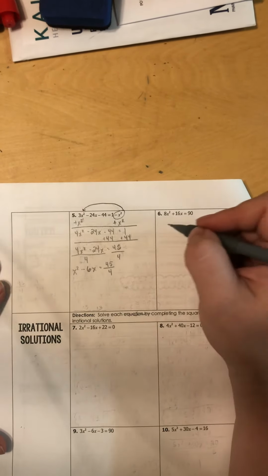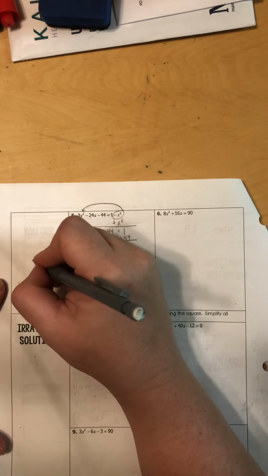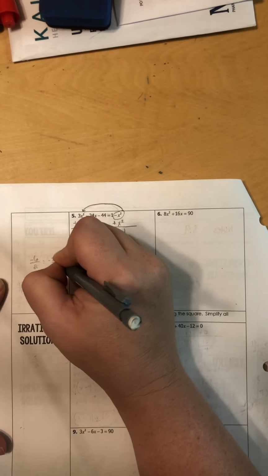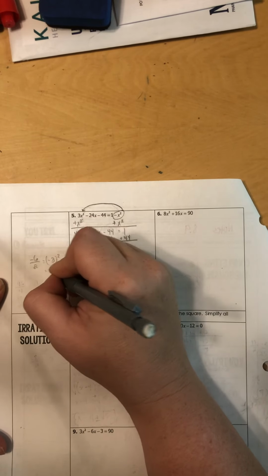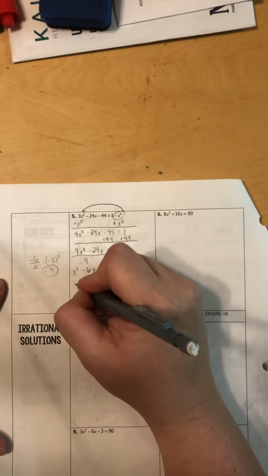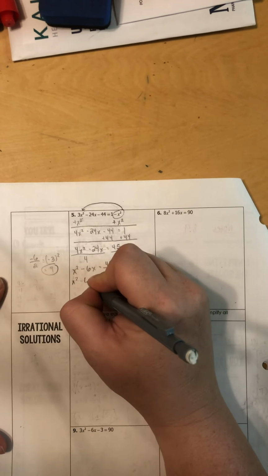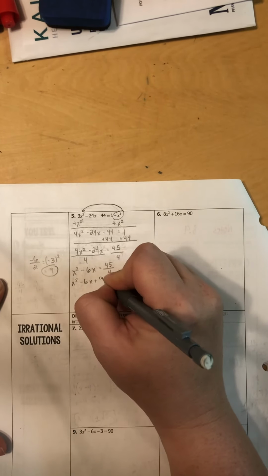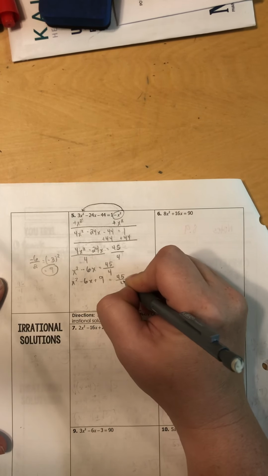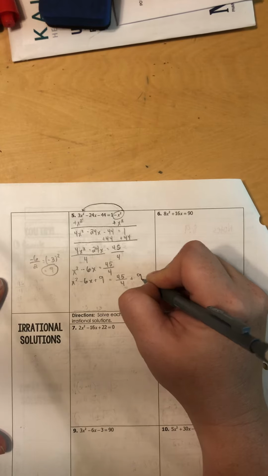Okay, half of b, square it, so half of negative 6, negative 6 divided by 2, negative 3 squared is going to give me 9. Add that to both sides. X squared minus 6x plus 9 equals 45 over 4 plus 9.